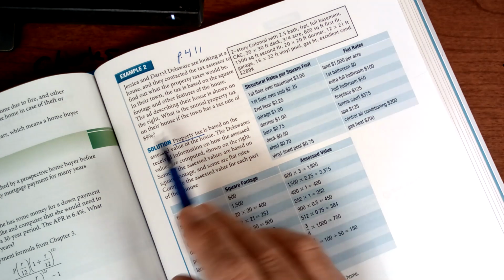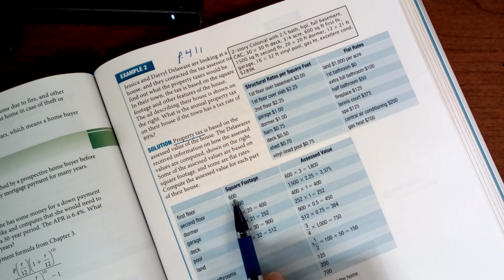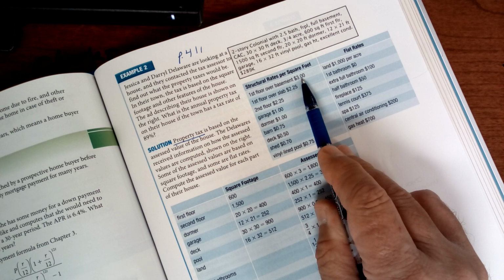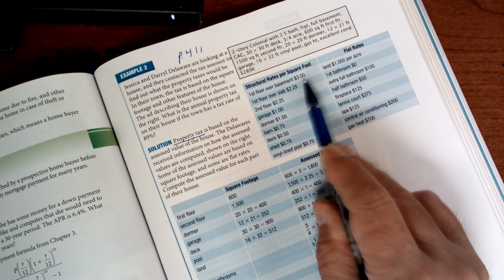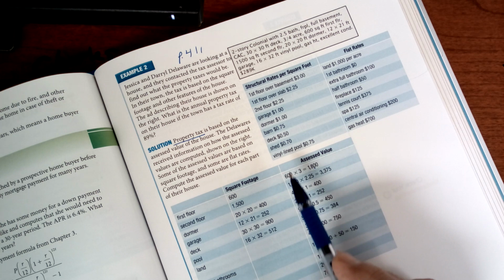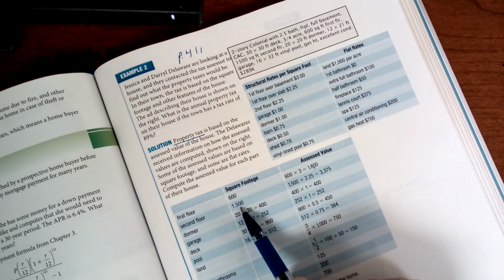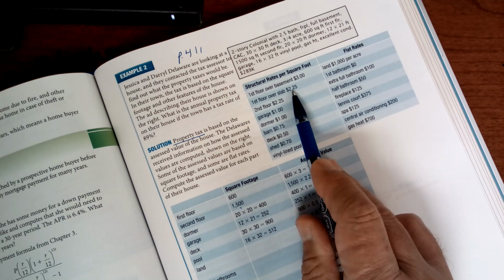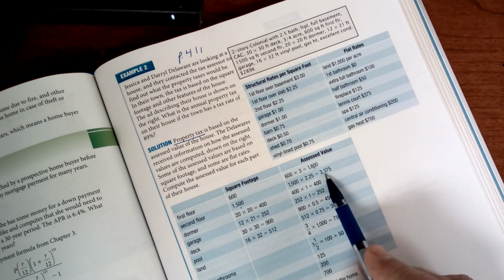So if you have a first floor, it's 600 square foot times 3 right here. See the 3? It's $3. So for the first floor, you're paying $1,800. The second floor is $1,500. So you're going to take the $1,500 if you got a second floor times whatever rate they tell you, which is 2.25 a square foot. So you're going to be paying that.